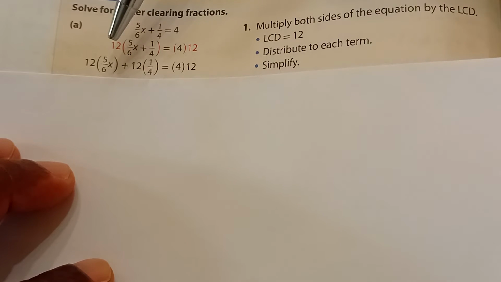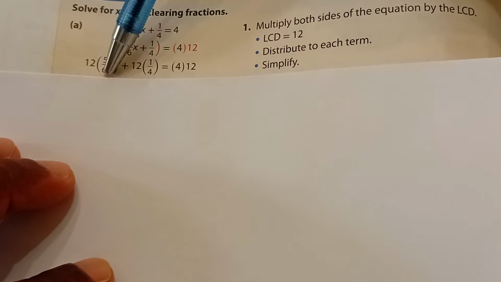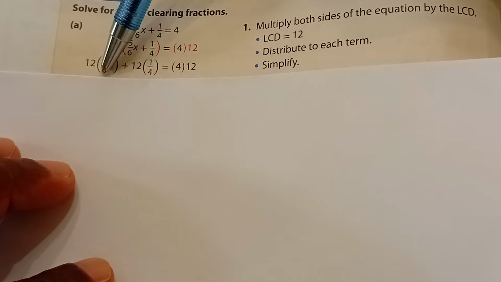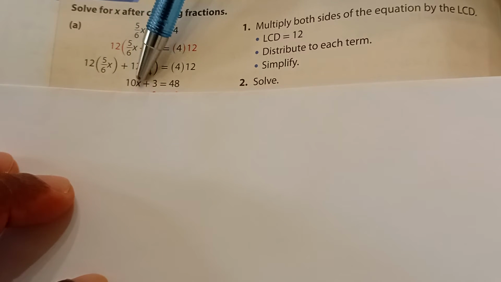Now, to simplify, notice that you're multiplying 12 by 5/6 x. When multiplying a whole number by a fraction, we could take the denominator and simplify it with the numerator. The whole number is a numerator in itself, in that it's 12 over 1 times 5 over 6 in this case. So 6 goes into 12 two times. And then we take that 2 multiplied by 5, which gives us 10, times x, which is 10x. Okay, so that's how we end up with this 10x here.